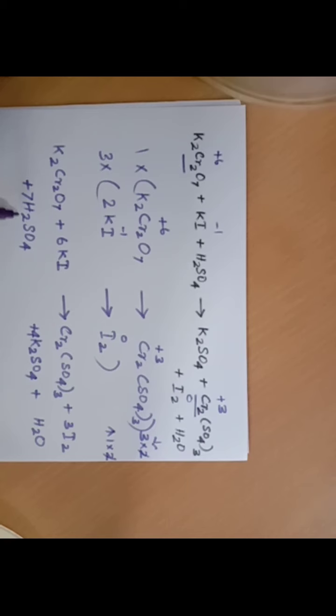How many hydrogen? 14 hydrogen atoms. There is no source other than sulfuric acid. The 14 hydrogen come out only as water, so multiply by 7, since 7 into 2 is 14. What about the oxygen? Potassium dichromate has 7 oxygen, so the oxygen is balanced. Iodine: 6 iodine, here 3 iodine molecules, and Cr was 2. So this equation is balanced.